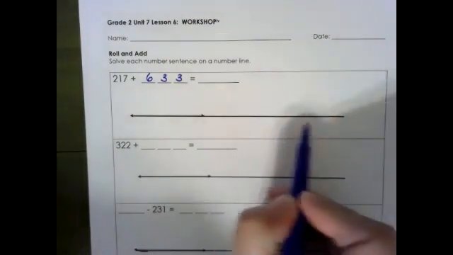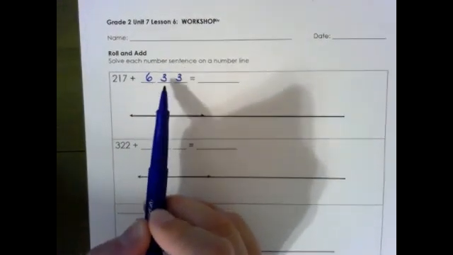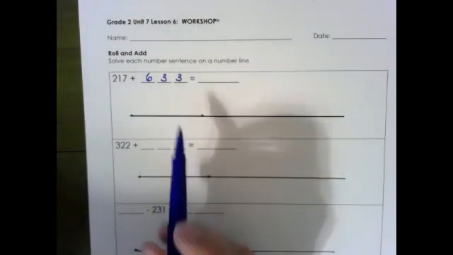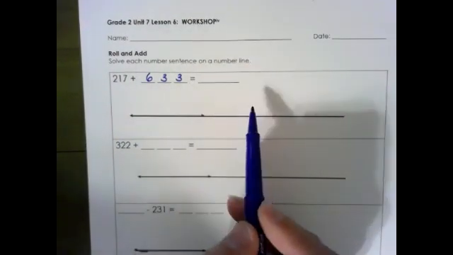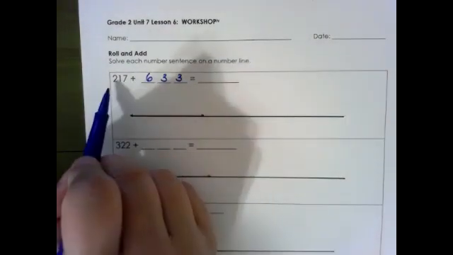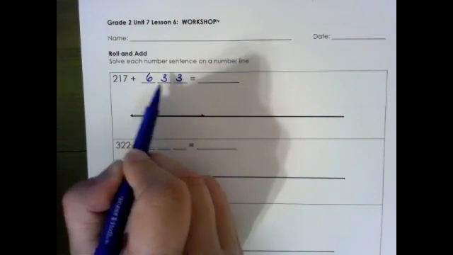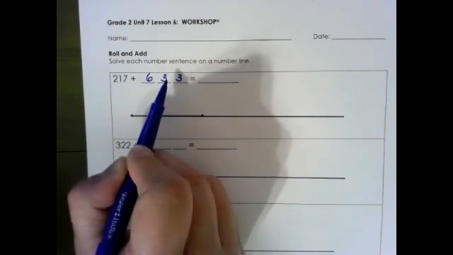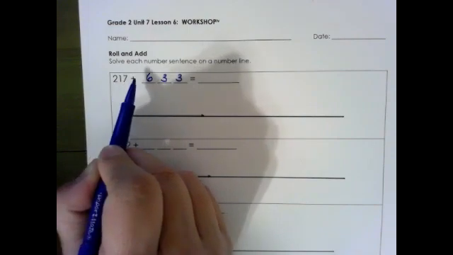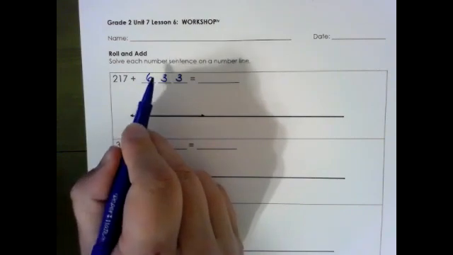All right. Today, we are going to be using a number line. We are still going to be thinking about place values with hundreds, tens, and ones, by thinking about how many hundreds, how many tens, and how many ones we need to jump when we're adding. When we're adding two numbers and using a number line, the easiest thing to do is to start with the larger number. So even though we're adding 217 plus 633, we're going to start our number line with 633.